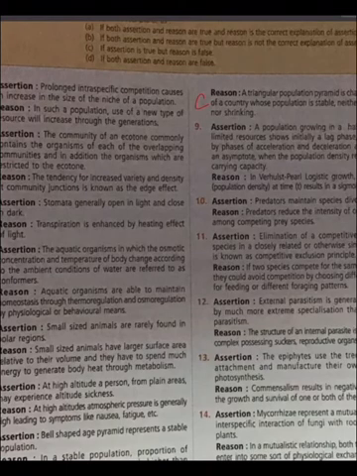Question number 9. Assertion: A population growing in a habitat with limited resources shows initially a lag phase, followed by phases of acceleration and deceleration, and finally an asymptote when the population density reaches the carrying capacity. Reason: In Verhulst-Pearl logistic growth curve, plot of N, that is N equal to population density, at a time t results in a sigmoid curve. So 9 has to be B. What is B? Both assertion and reason are true, but reason is not the correct explanation of assertion. Now the reason that we are giving is nowhere related to the assertion.